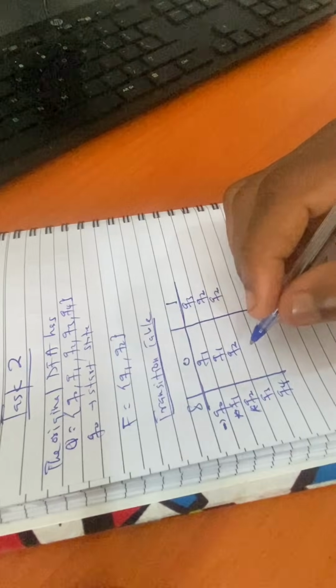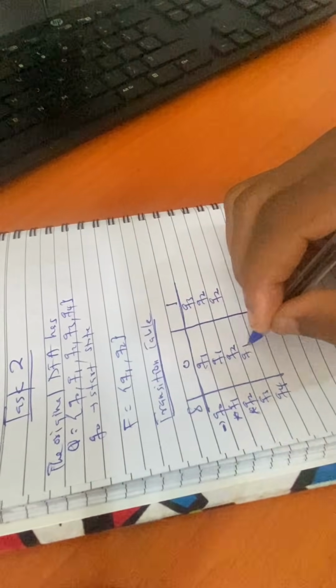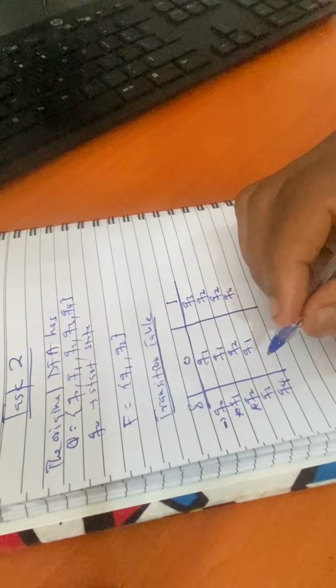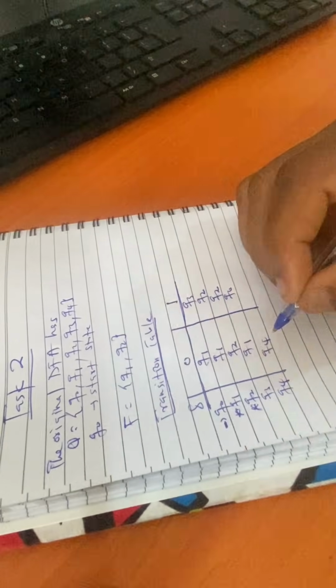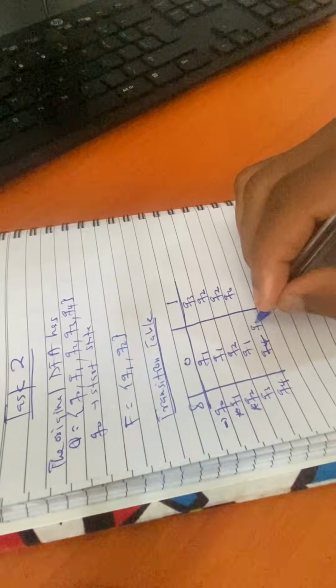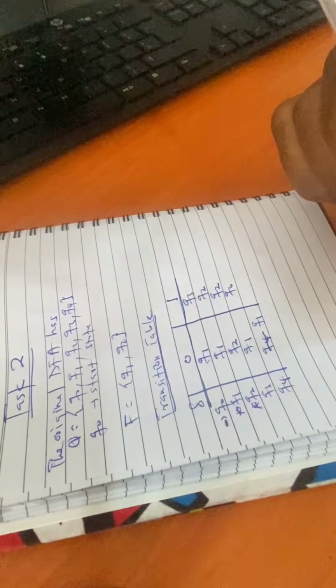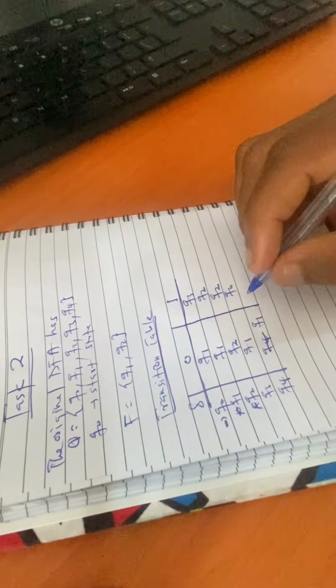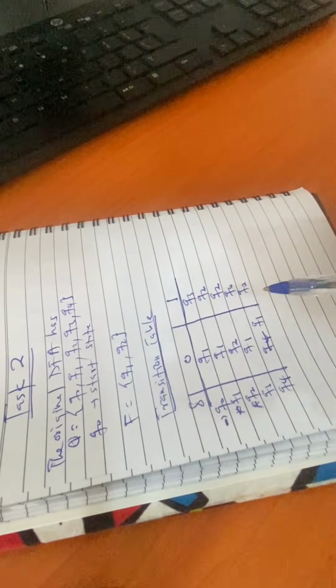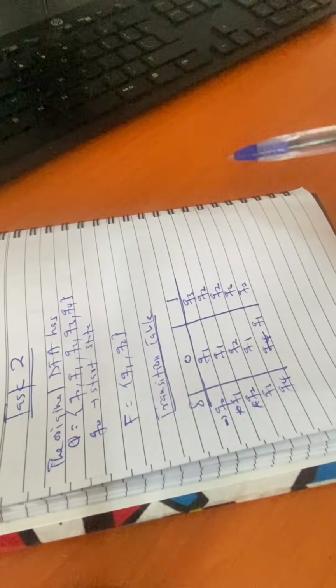Q3 on input 0 goes to Q1. Q3 on input 1 goes to Q0. Q4 on input 0 goes to Q1, and Q4 on input 1 goes to Q2. All right, so this is the transition table for the DFA.